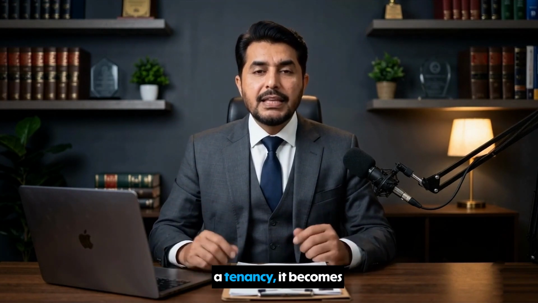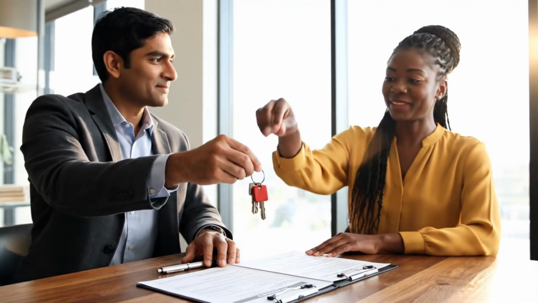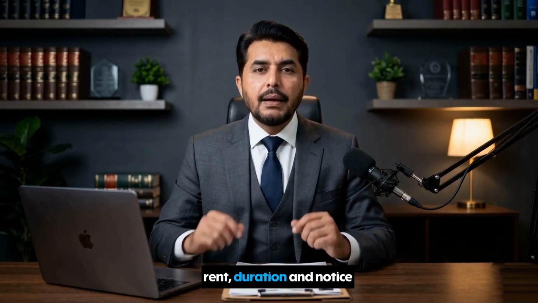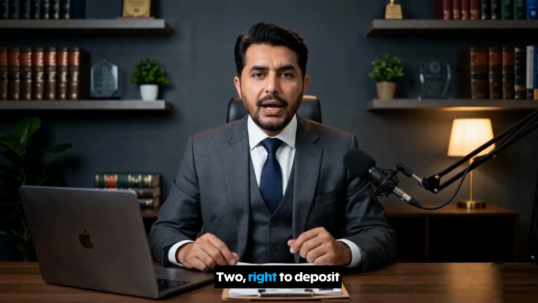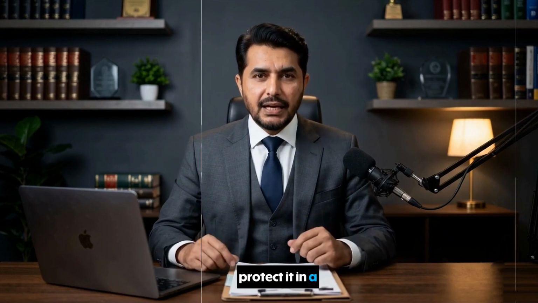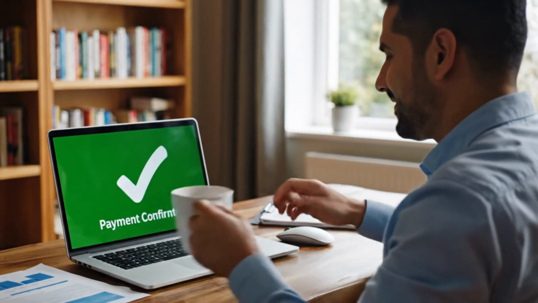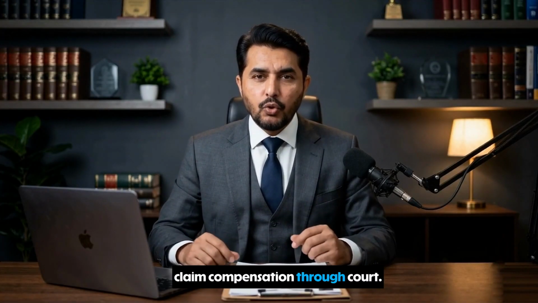When you enter into a tenancy, it becomes a legal contract, and both tenant and landlord must follow the terms of that agreement and the law. As a tenant in the UK, you have several important legal rights. 1. Right to a tenancy agreement. You have the right to receive clear terms of your tenancy, including rent, duration, and notice period. 2. Right to deposit protection. If you pay a deposit, your landlord must protect it in a government-approved scheme within 30 days and provide you with details. If they fail to do so, you may claim compensation through court.